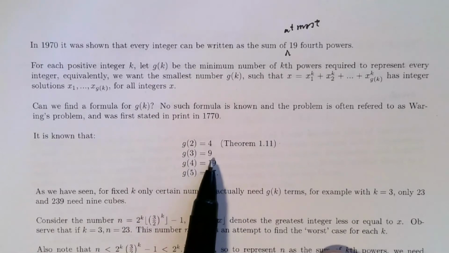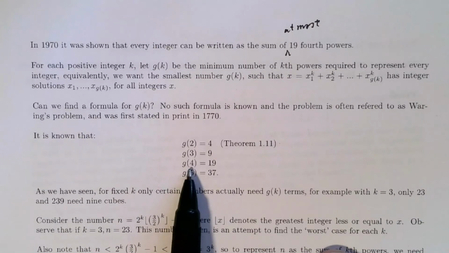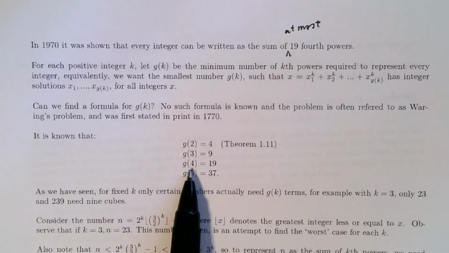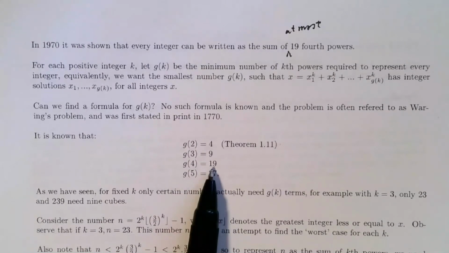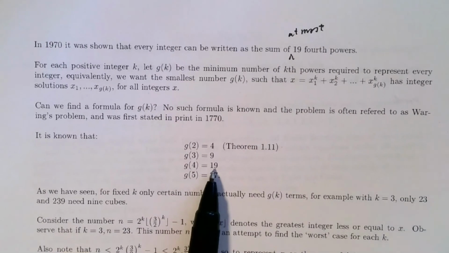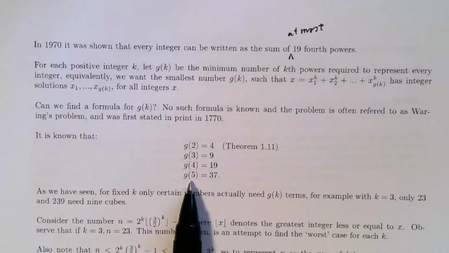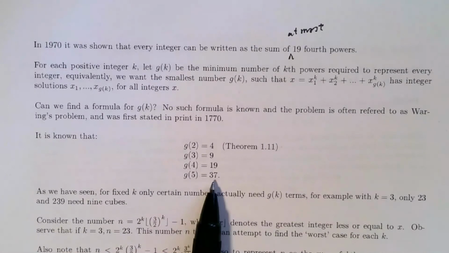You need 19 so-called biquadratics or fourth powers. So if you want to represent every number as a sum of fourth powers, you need 19 at most. And g(5) turns out to be 37.